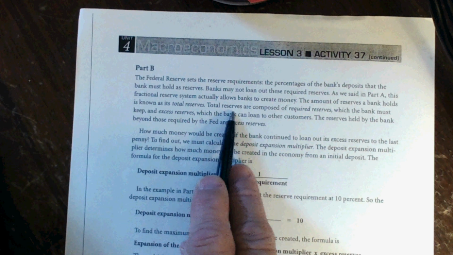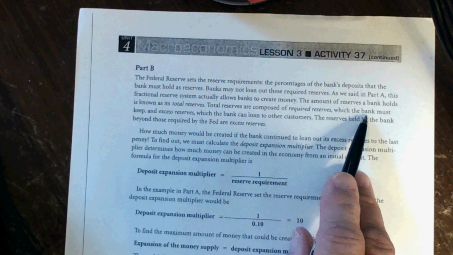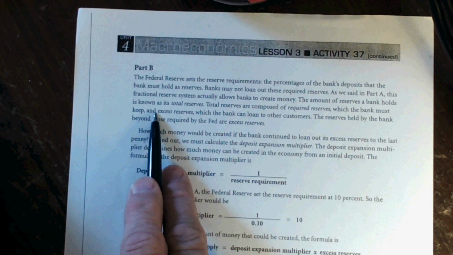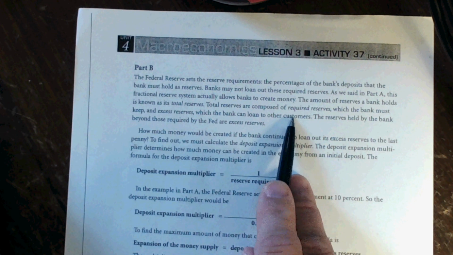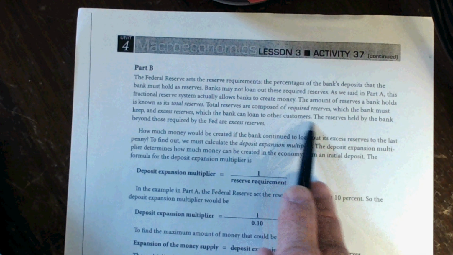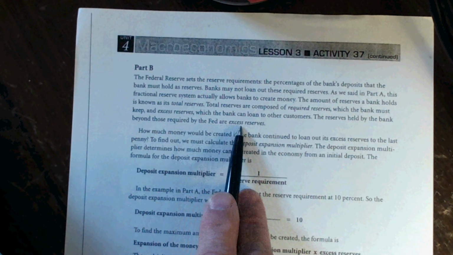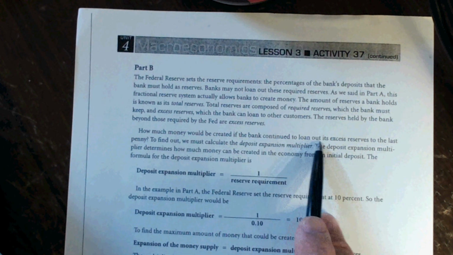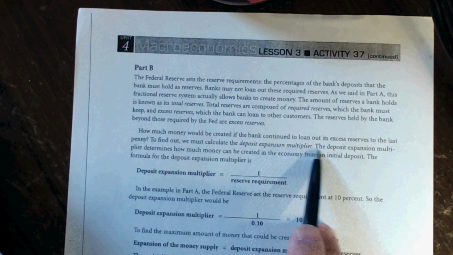The total reserves are composed of required reserves and excess reserves. Required reserves are deposits which the bank has to keep on deposit. And excess reserves are the amount the bank can loan out to other customers, which banks want to do as much as possible since they can make profits doing that. These reserves held by the bank beyond those required reserves are called excess reserves. How much money would be created if the bank loaned out its excess reserves to the last penny? To find out, we have to calculate the money multiplier.